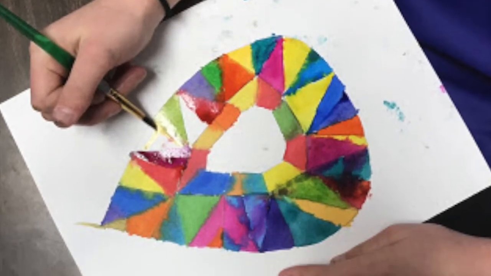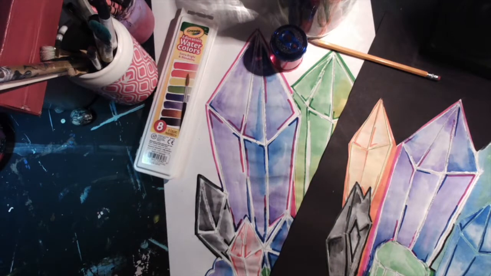Oh, I love this one. It's all different rainbow colors. I cannot wait to see what you guys create.